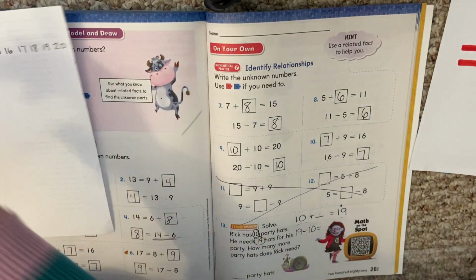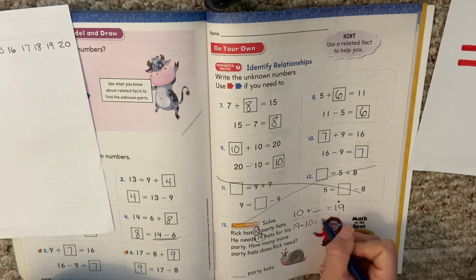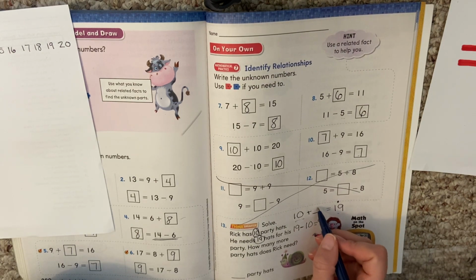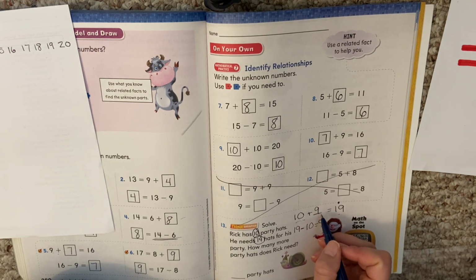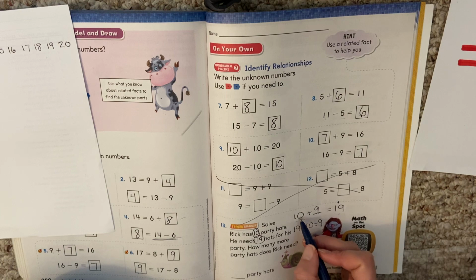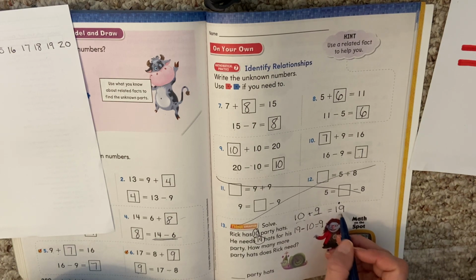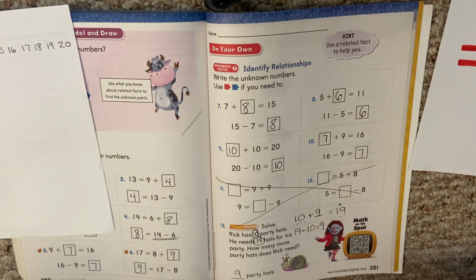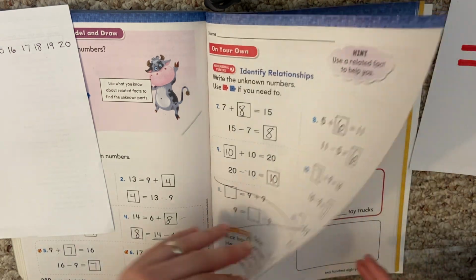So 19 minus 10 equals 9. My missing number is 9. So he needs how many more party hats? 9 more party hats. 10 plus 9 equals 19. So I'm going to fill in 9 right there because he needs 9 more party hats.